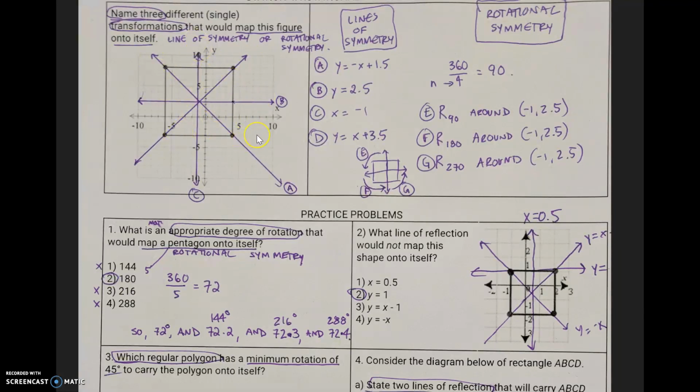A pentagon is going to have 5 lines of symmetry. A triangle will have 3 lines of symmetry, as long as they are regular shapes, that is, all of the sides are the same length and all of the angles are the same measurement. Anyway, the lines of symmetry are named here. Y equals 2.5, that's a horizontal line at 2.5. X equals -1, that's a vertical line at -1. Here's a diagonal line, y equals x plus 3.5. It's this one, and it's so named because it hits the y-axis at 3.5, and it is increasing at a slope of 1. Same thing here. The slope is -1, and it hits the y-axis at 1.5.